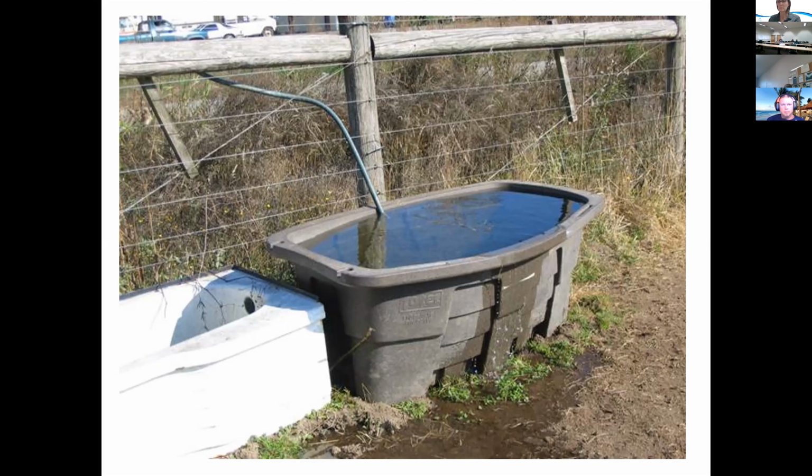You have to run power out there for a hot box. And so it just makes a lot more sense to have a long-term solution, right inside the building. Does that answer everybody's questions?